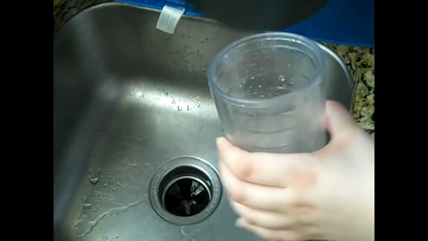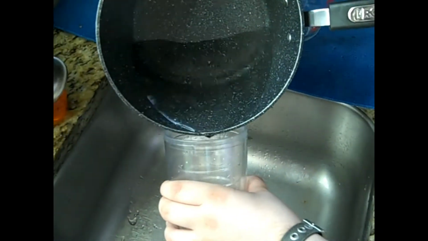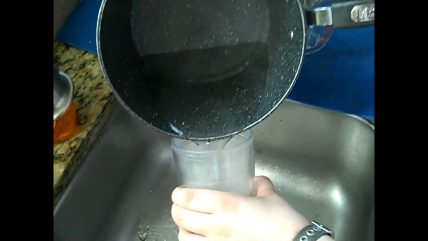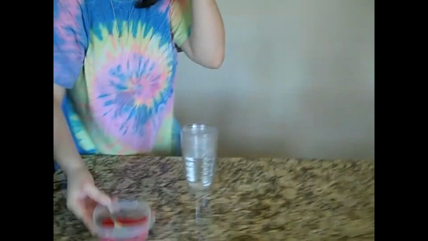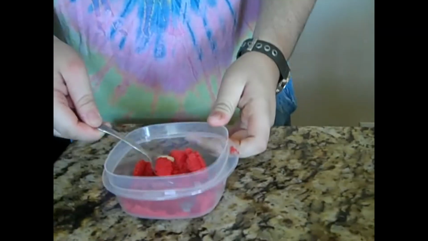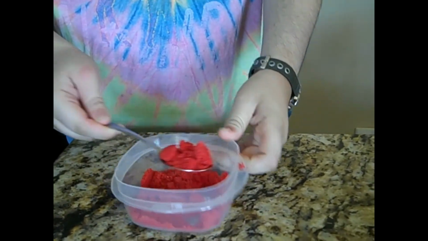Next, we have the boiling water, and Kyra is just prepping that by pouring the water out into the cup that has been boiling on the stove. Now Kyra is going to take her red sugar and she's going to pour it into the cup with her boiling water.